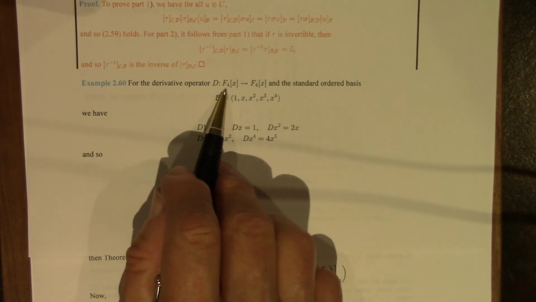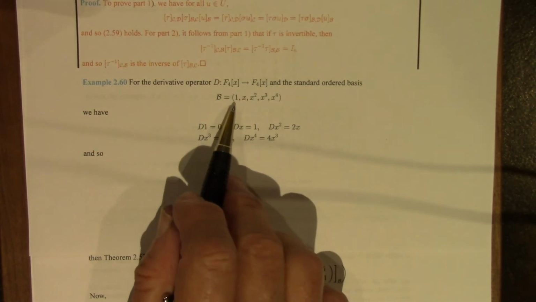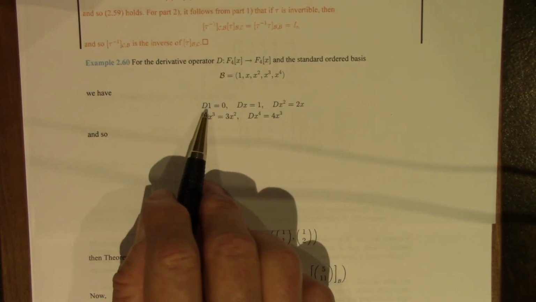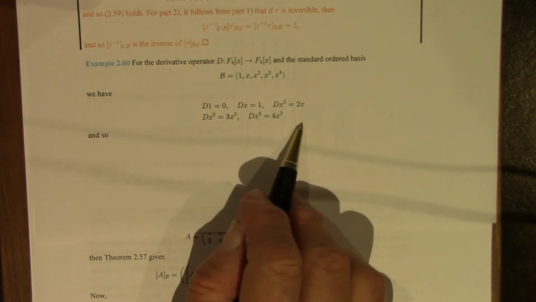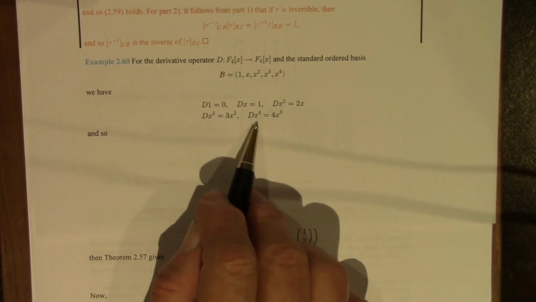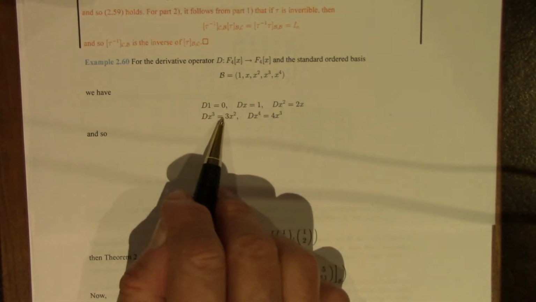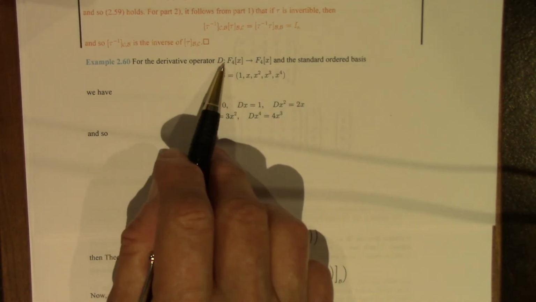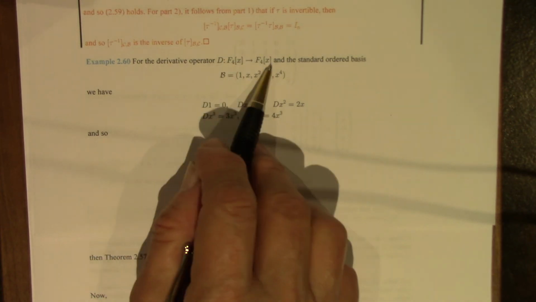mapping polynomials of degree at most 4 to itself, and the standard ordered basis, we take the operator and apply it to each basis vector, and then we want to take the coordinates of these images with respect to B. This is an operator, so we use the same basis on both sides.